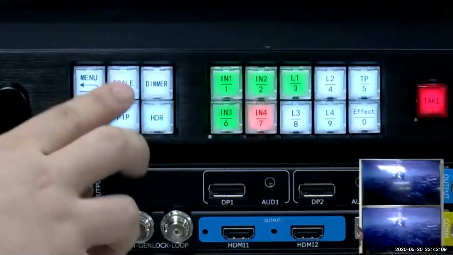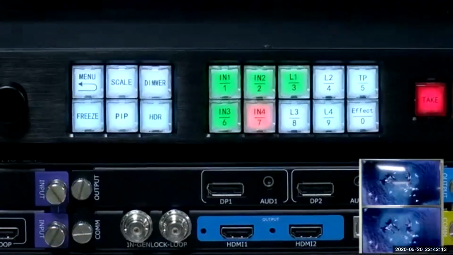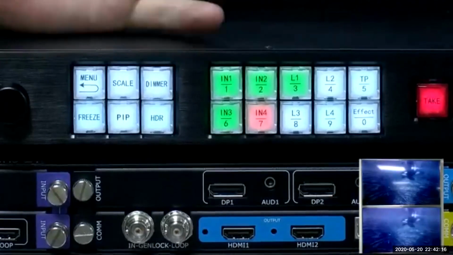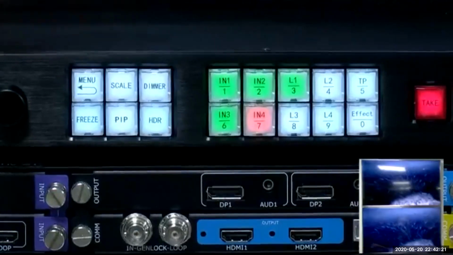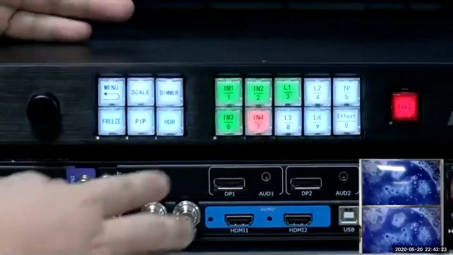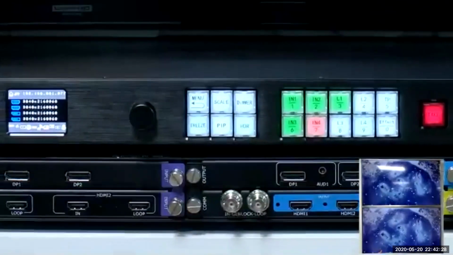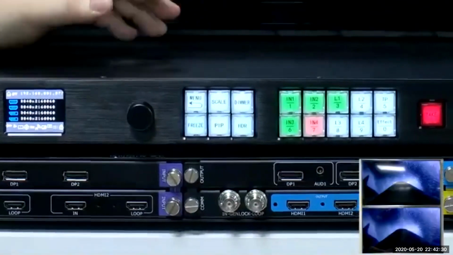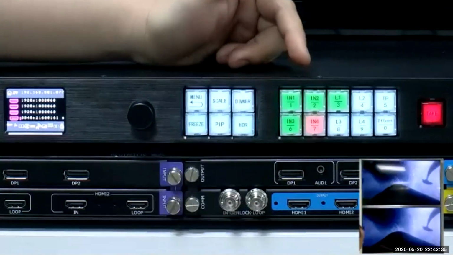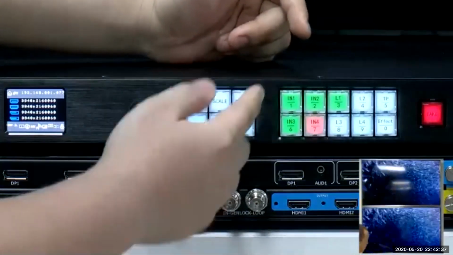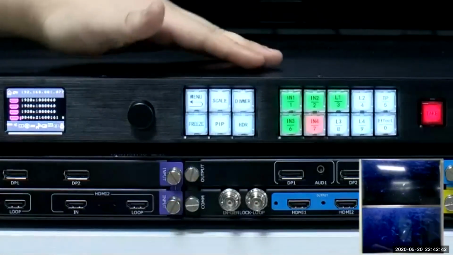And the third button is the HDR. As Eric said in the presentation, this is a very important button of the D4 because it's a special function of it. If you input an HDR source and the output displays support it, you only need to open the D4 output HDR function, and you will realize the HDR feature.